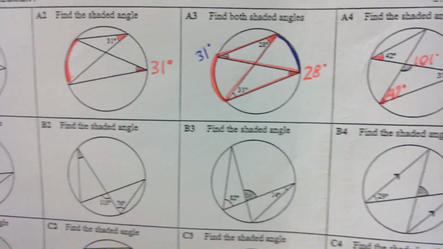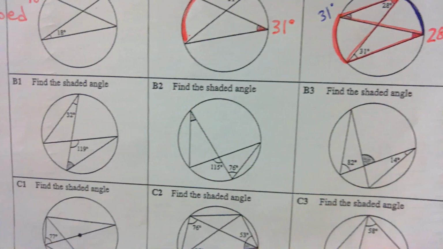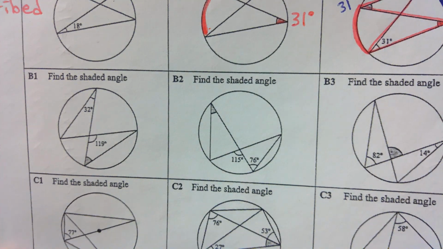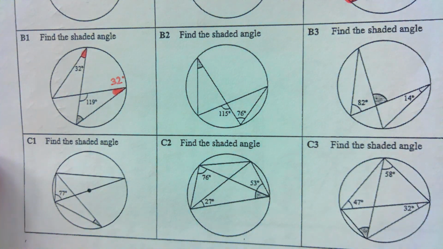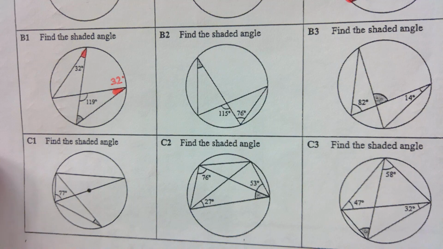Okay, this one, number B1. B1 is tricky. It's not too bad. Similar. Okay, this one is 32, which means this is also 32. Alright, so if 32, 119, then I can figure out what this is, which is 119 plus 32, take away from 180, that means this is 29 degrees.